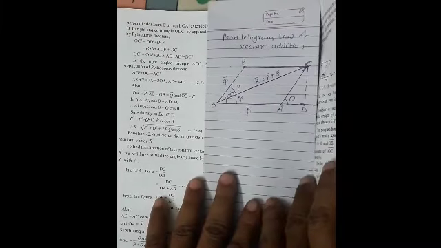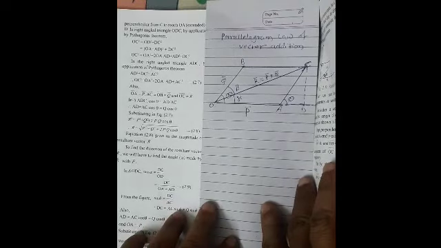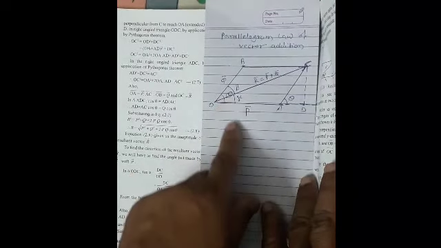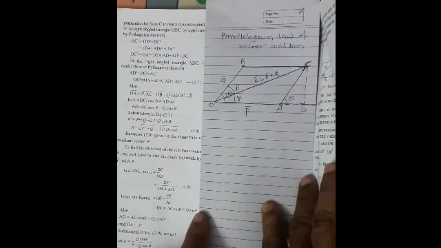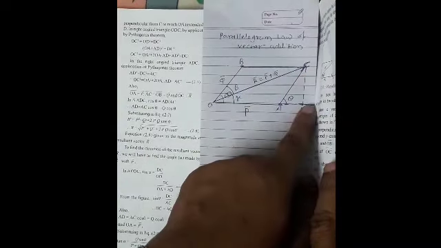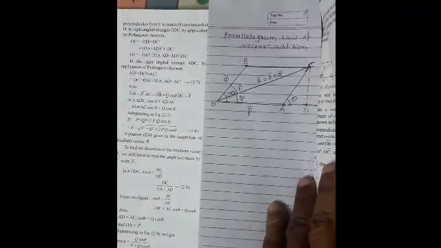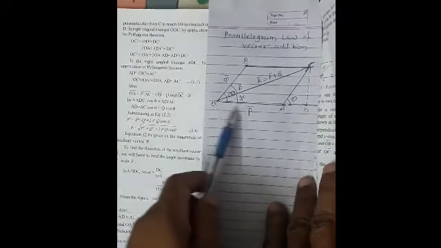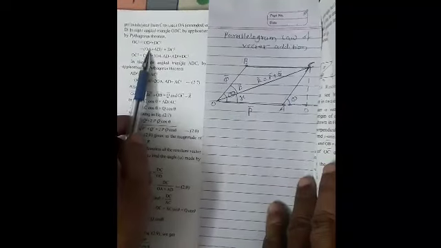Okay, this is the diagram for the parallelogram law of vector addition, and to find the magnitude we draw the perpendicular CD to OA produced. Then this angle is theta, the angle of inclination. Then in right angle triangle ODC, this is O, this is D, and this is C. ODC is the right angle triangle, and by applying the Pythagoras theorem we can write here: hypotenuse OC square is equal to OD square plus CD square.